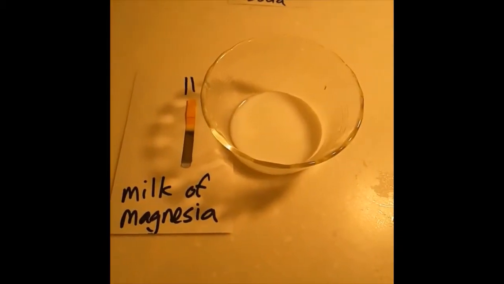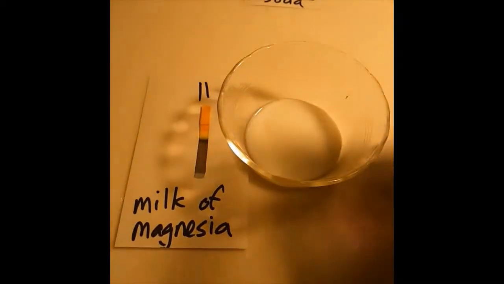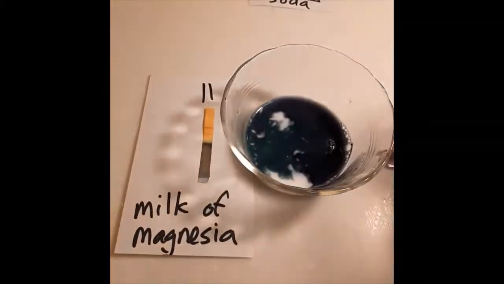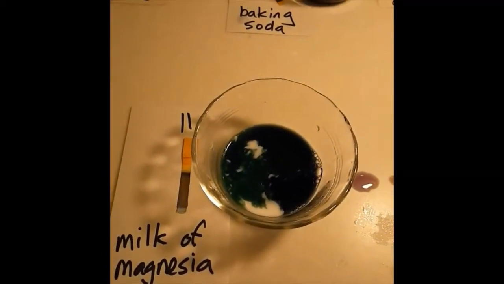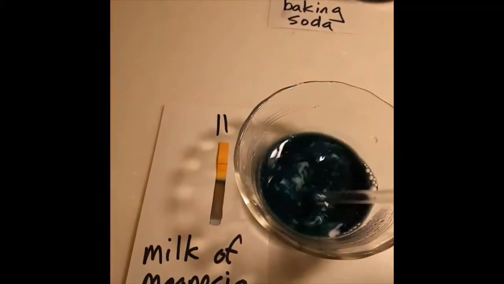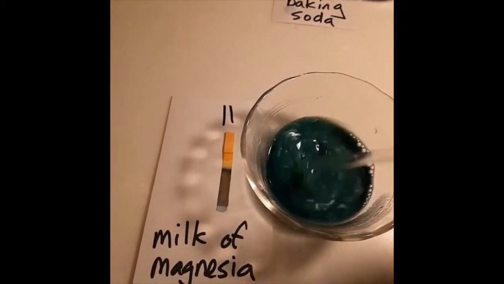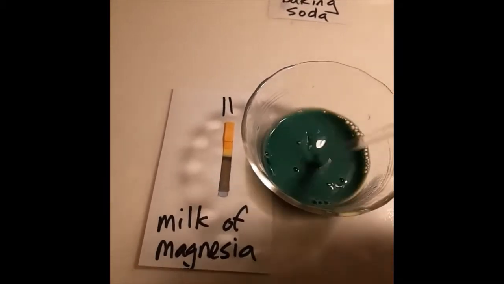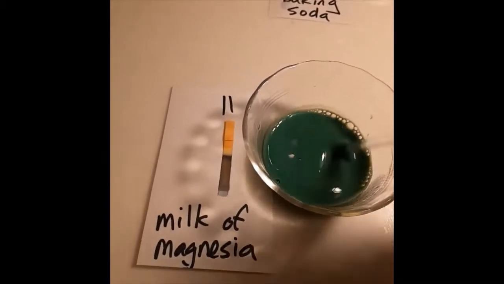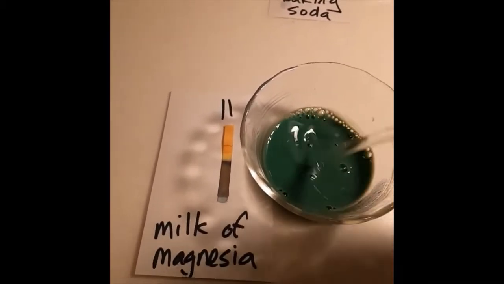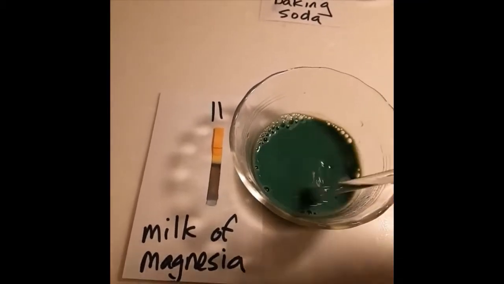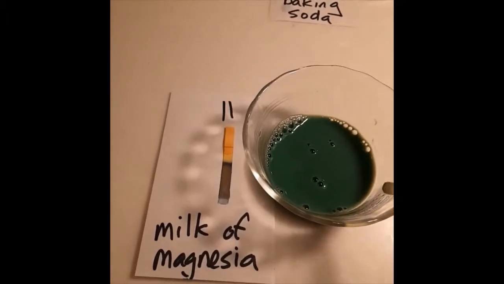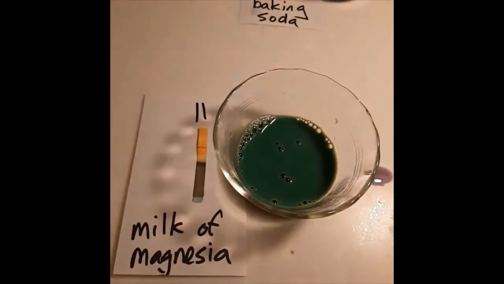Okay, this time we'll try the milk of magnesia. That should also be a base. Ooh, wow. There's some nice blue color. Oh, it's green. Oh, it's very green. The creaminess is from the magnesium hydroxide not dissolving, but wow, it is very, very green. That is impressively green.